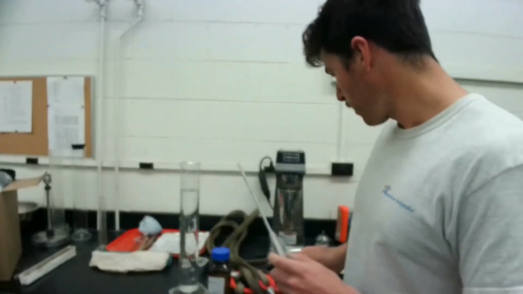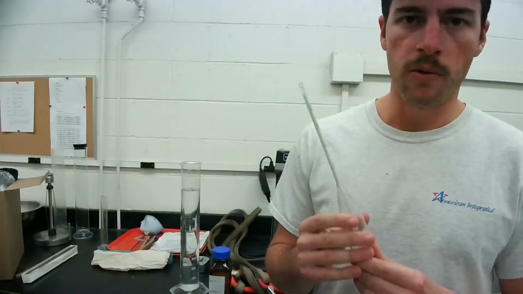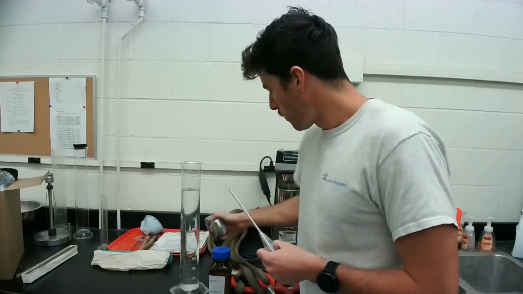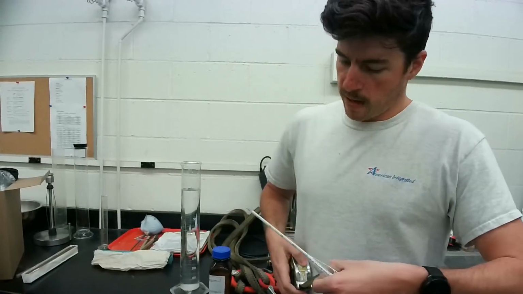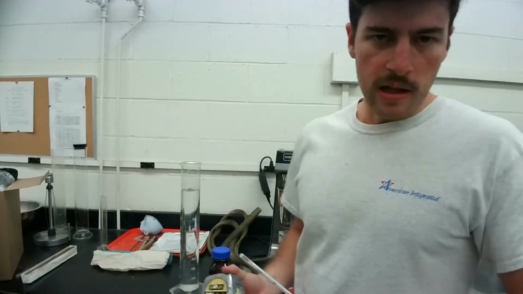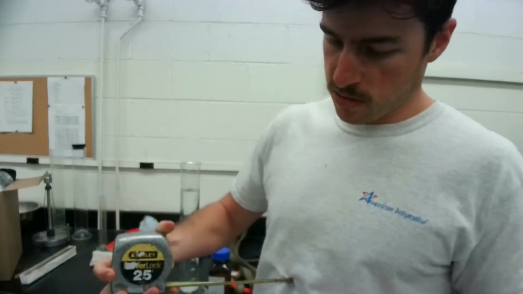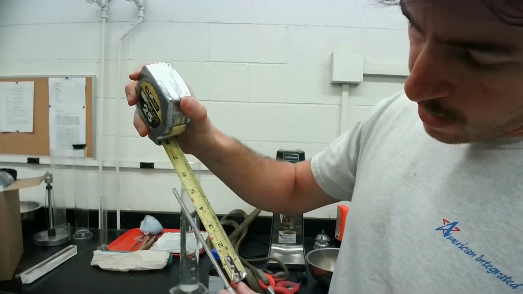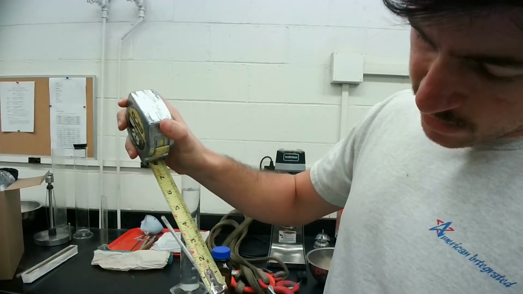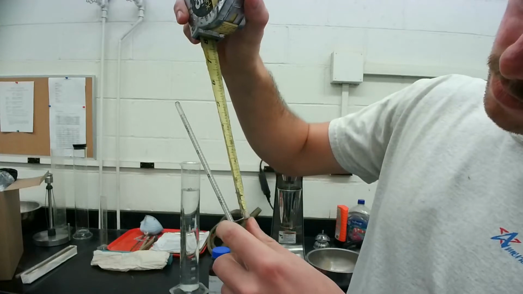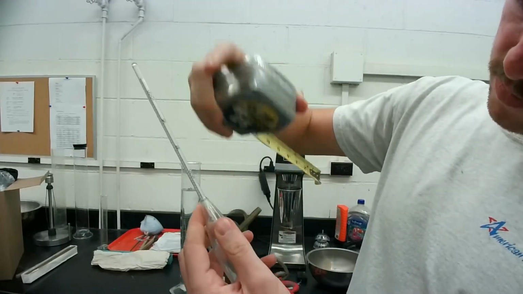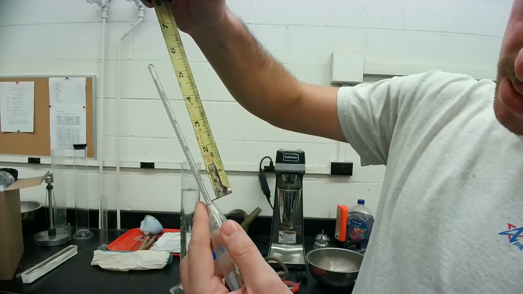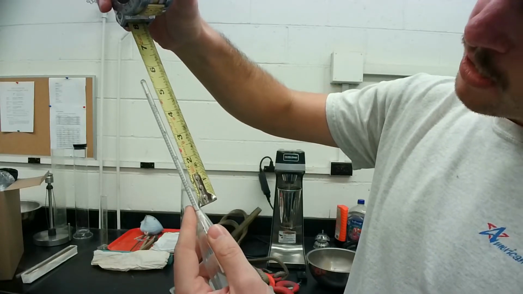Now, the first thing you have to do is calibrate this. So you'll weigh it first, and then next you'll want to measure the H1 value at each of these major tick marks, which you can do by taking any ruler and measuring from the base of the bulb, where it starts becoming a larger diameter here, to each of these major tick marks.